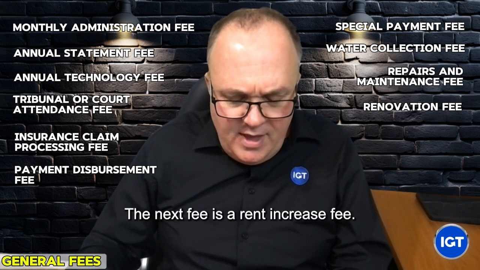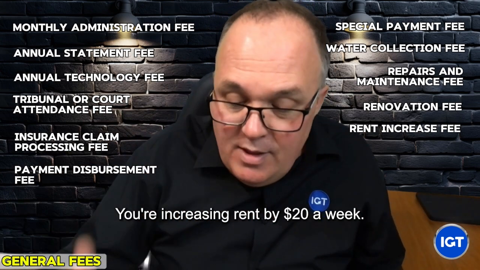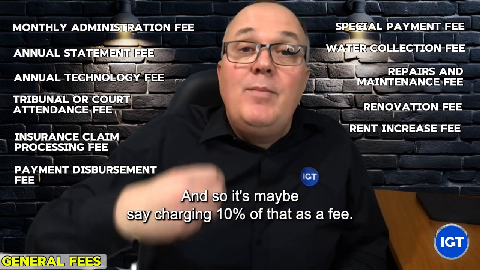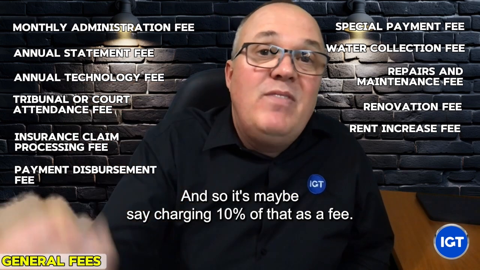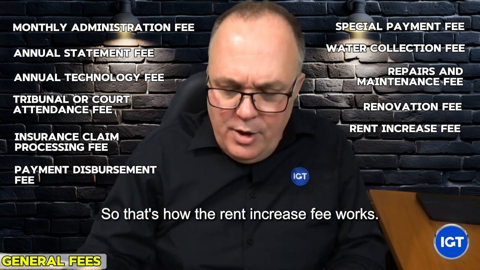The next fee is a rent increase fee. Now think about it. If you're increasing rent by $20 a week, well, that's $1,040 over a year. And so it's maybe, say, charging 10% of that as a fee. So that's how the rent increase fee works.